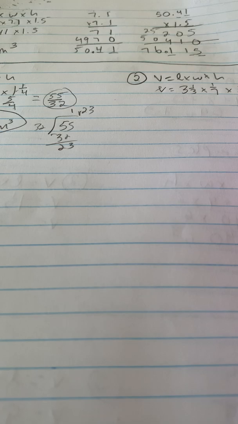And then I still need my unit, centimeters cubed. This looks like a weird answer, but it is the correct answer. Trust that you're doing the steps correctly. Okay, number 2. Volume equals length times width times height. Volume equals 3 1/3 times 1/7 times 5 2/3.